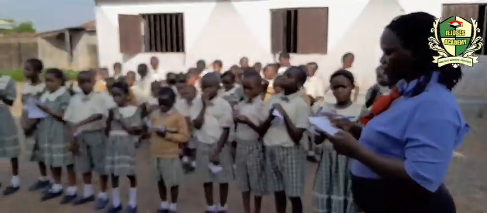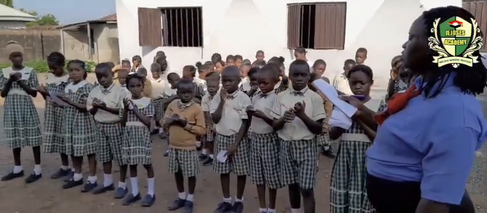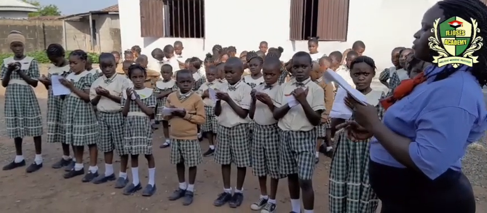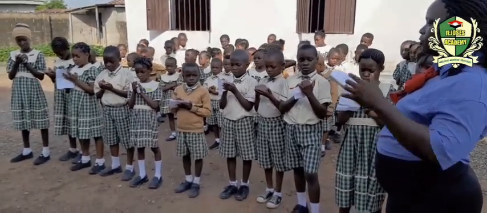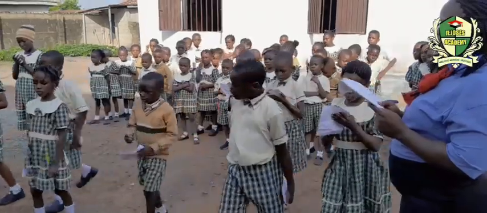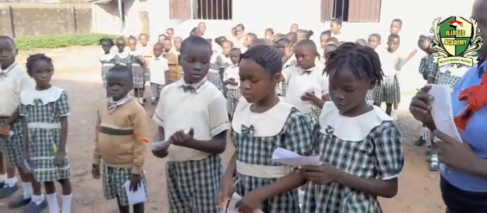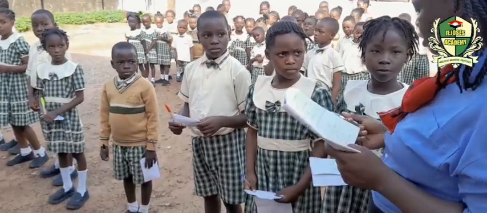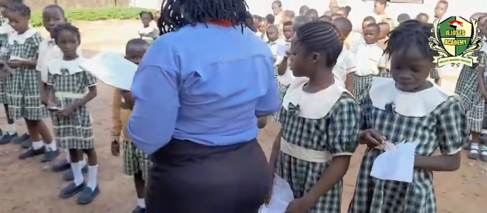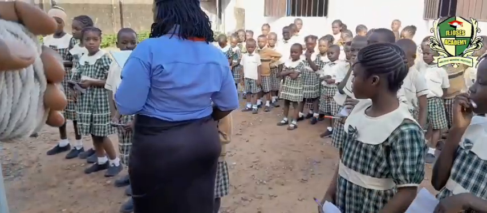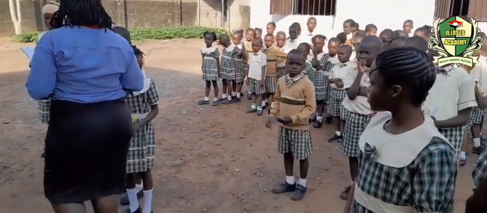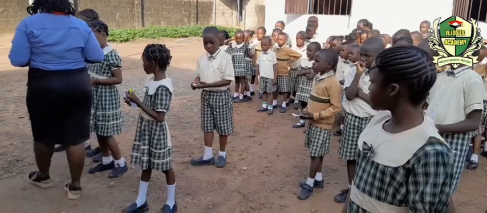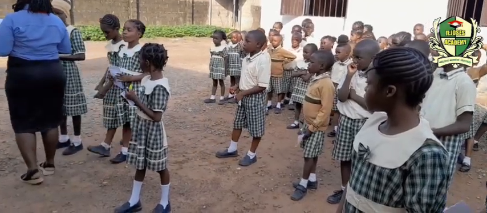Question. Which of these fractions is the smallest? 5 over 8, 11 over 16, 3 over 4. 5 over 8, correct. 3 over 4, wrong. 5 over 8, correct.